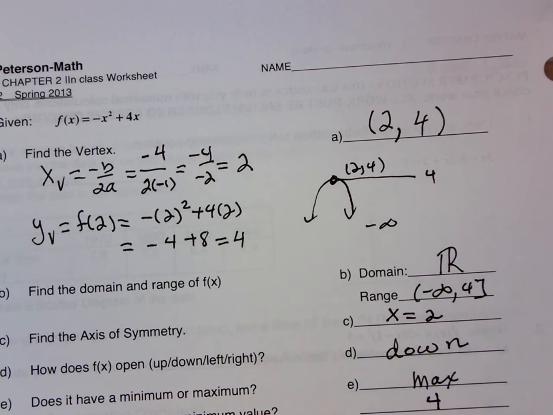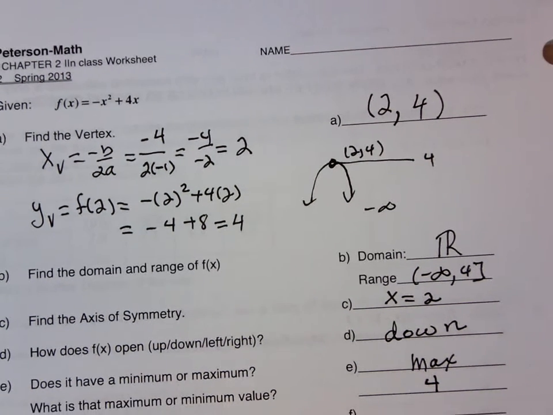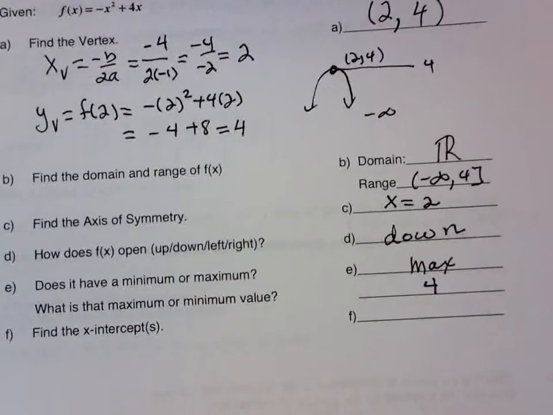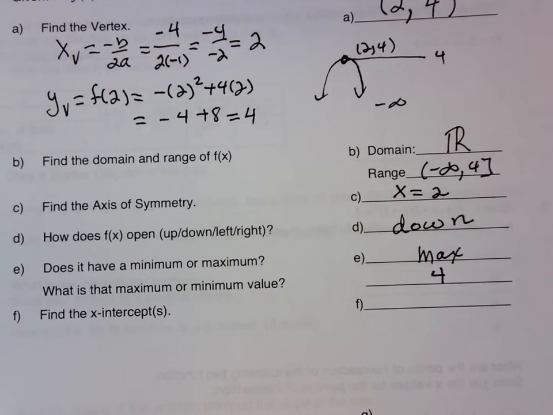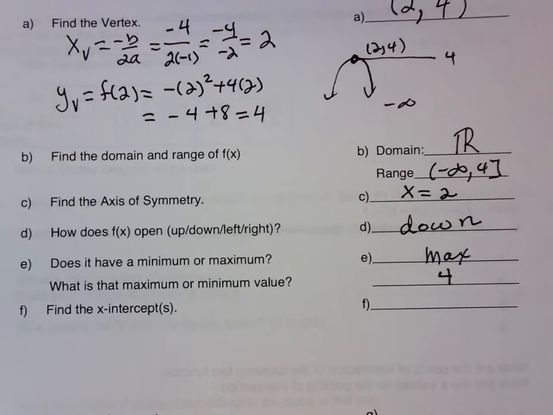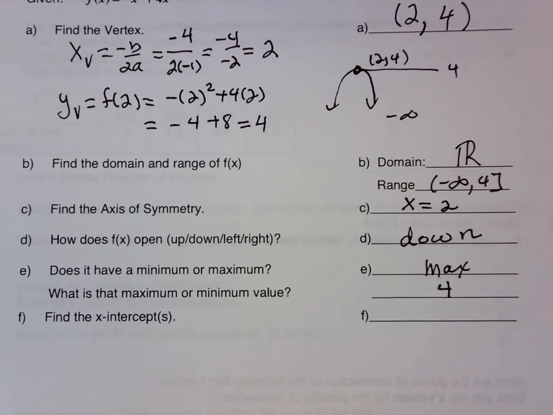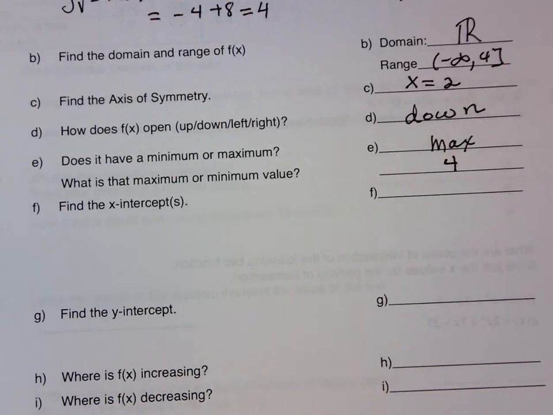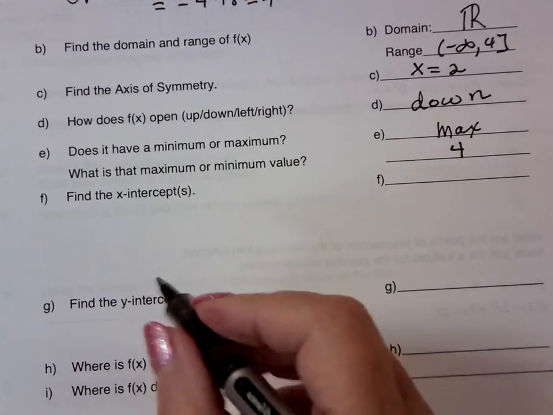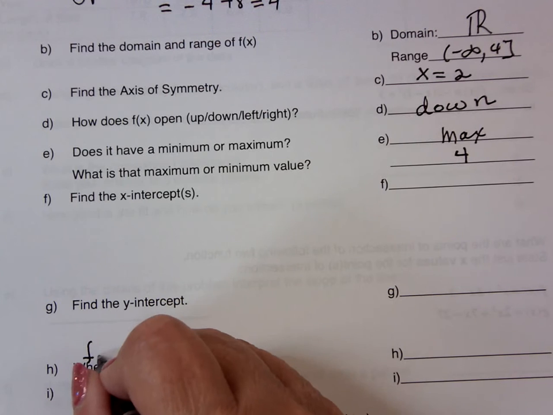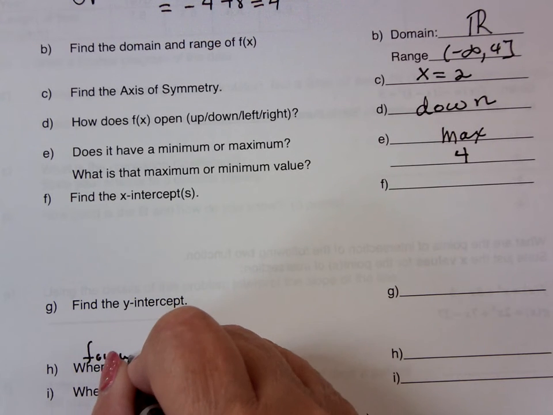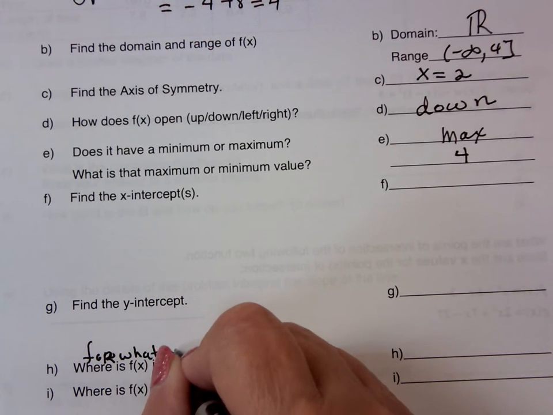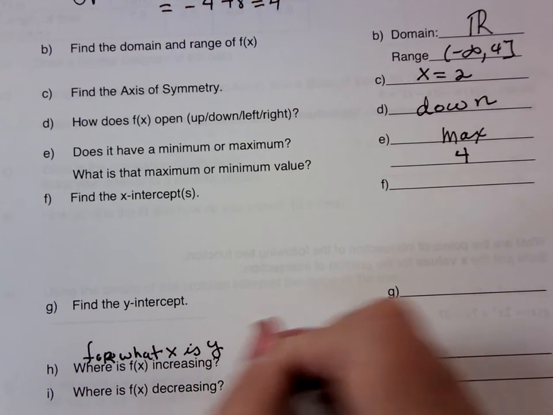Now, x-intercepts, y-intercepts are something which takes some work to do. I can't get them from my crude graph. I could get increasing and decreasing from my crude graph. It says where is f of x increasing, where is f of x decreasing, and this says for what x is y increasing.